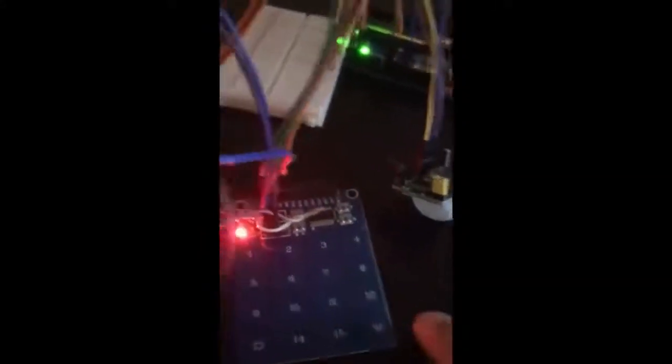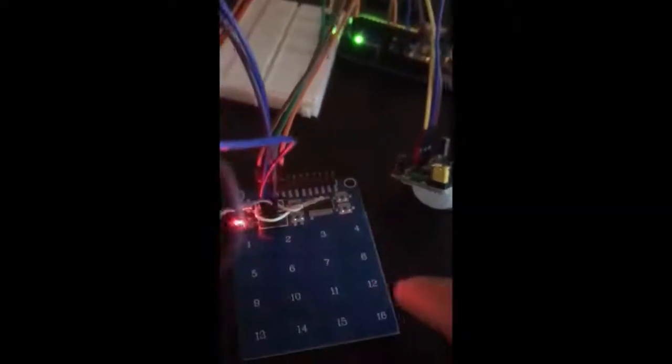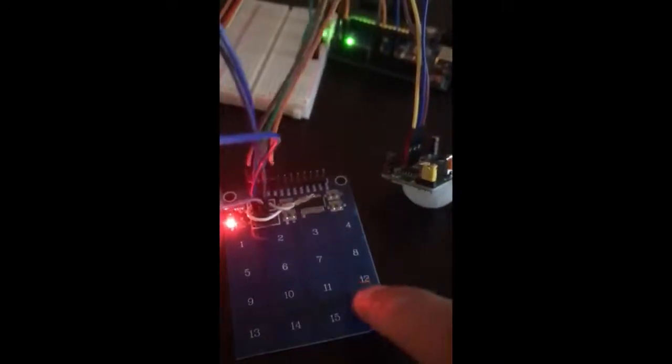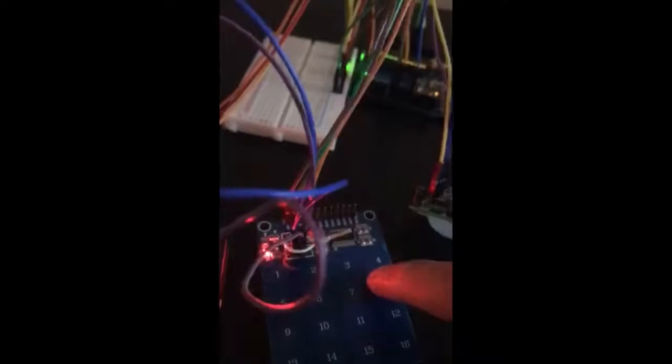So you press 16 to enter numbers, until you hear the sound, because the keypad is quite bad. Yeah, there we go. So you enter 1, 2, 3, 4, 5, 6, 7, 8. An 8-digit password. You entered an 8-digit password and it works.